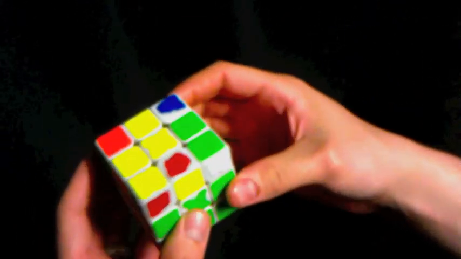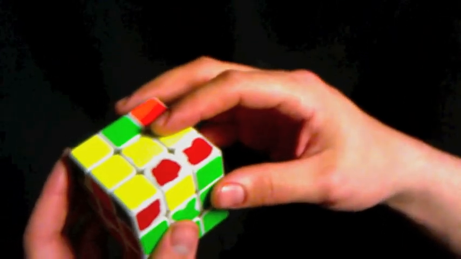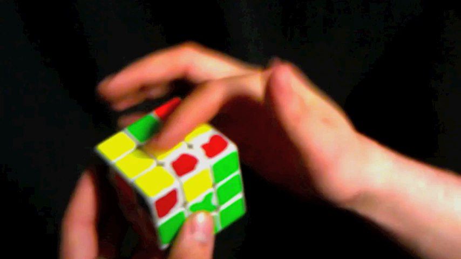Now, the other thing you can do, besides just doing that, is you can actually affect the last layer. So, for instance, let's say I have this case right here, okay? I have this little block that needs to go here. Now, there's two ways to approach this, right? I could just do a U, R U R prime. And that gives me, okay, this actually gives me a good case, so this is kind of a bad example. But that gives me a line, okay?